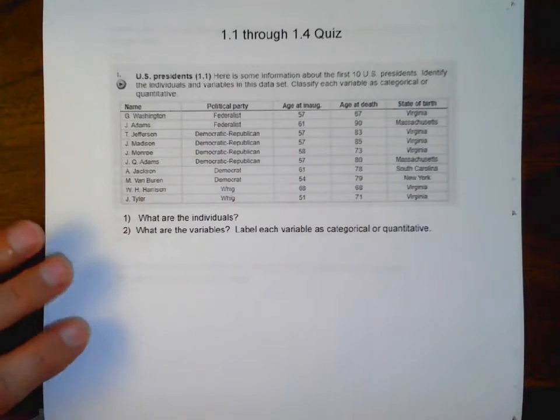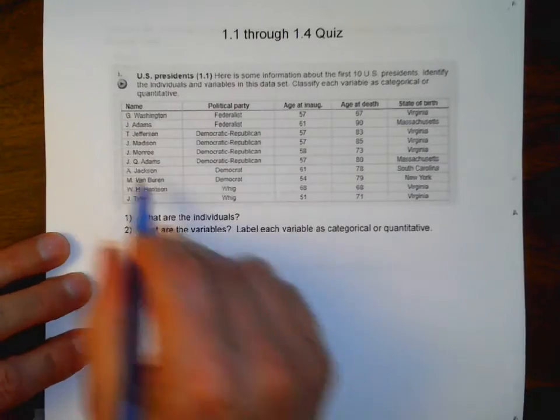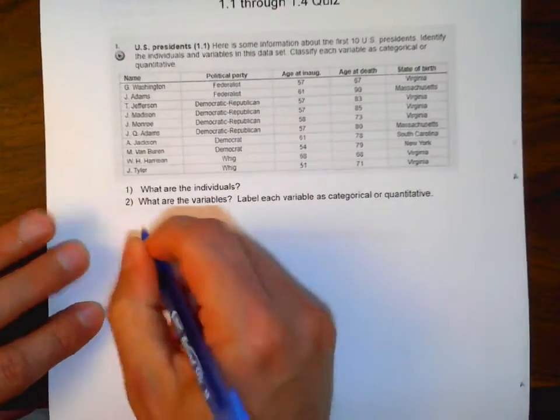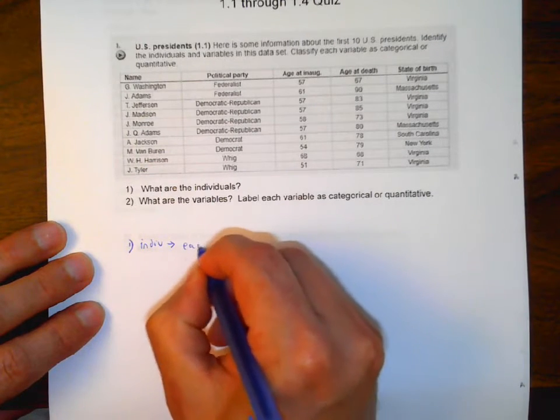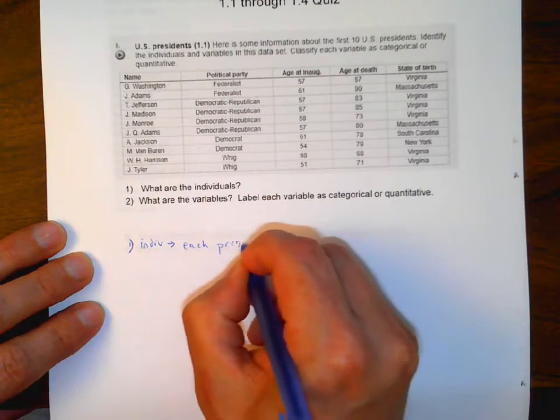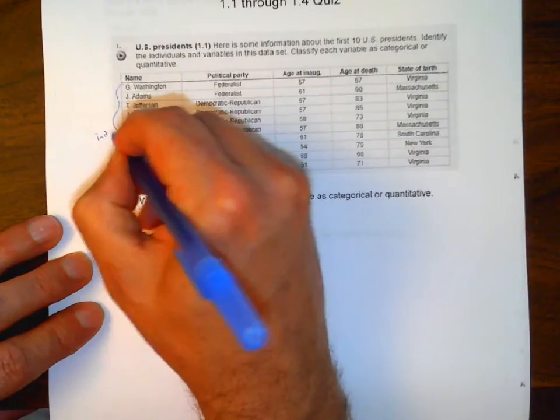Okay, so this is a quiz going over quiz 1.1 through 1.4. We have this data here. It says, what are the individuals? The individuals are each of the presidents. Okay, so these people right here are the individuals.